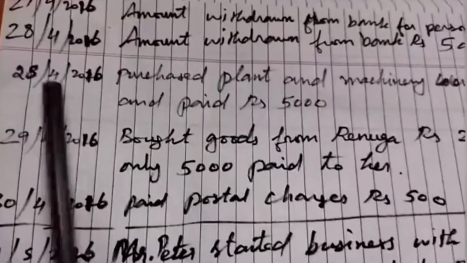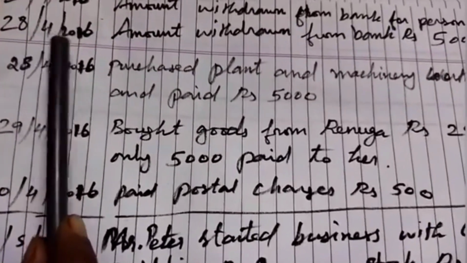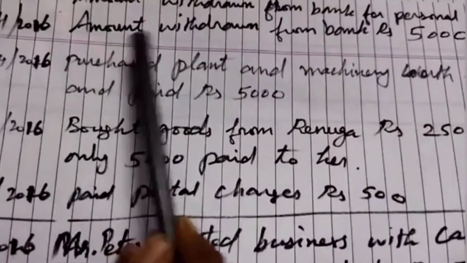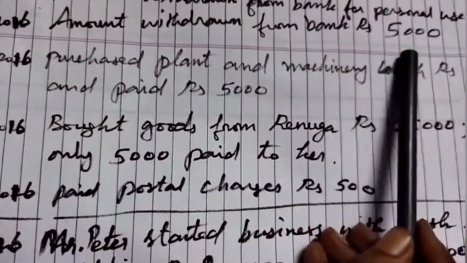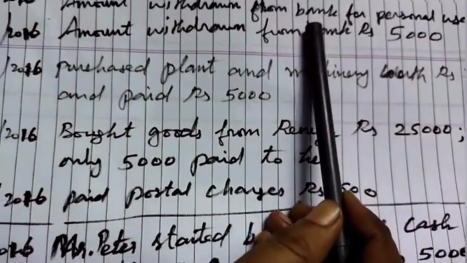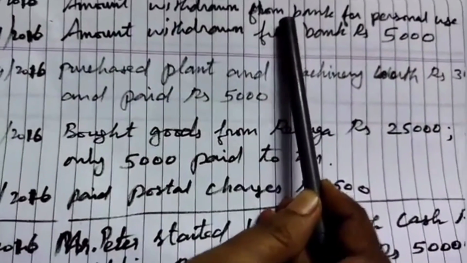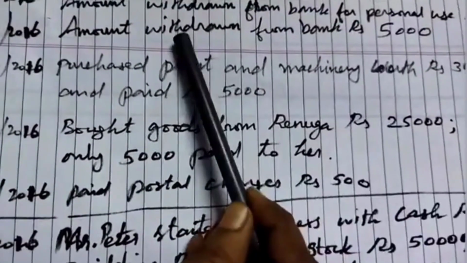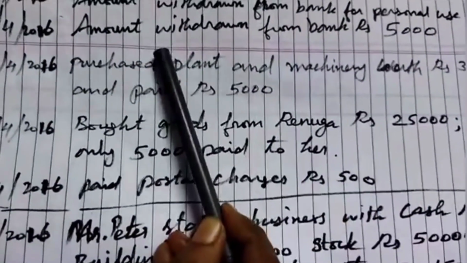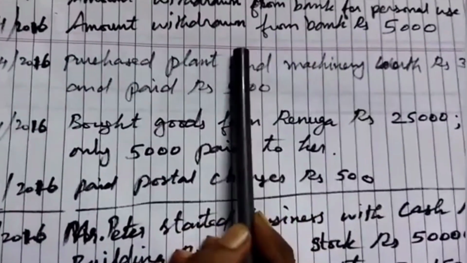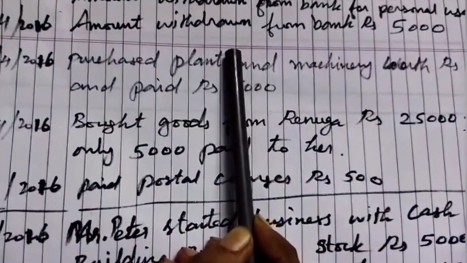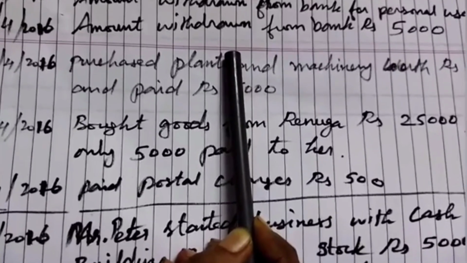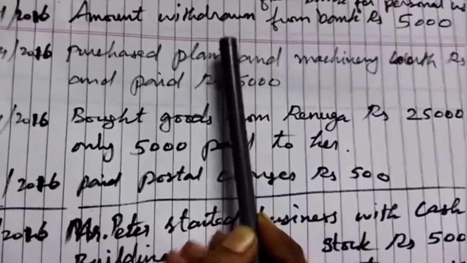What is the next transaction? 28th April 2016. Amount withdrawn from bank rupees 5,000. Before that, the owner had taken the money for personal use. This one is for office use. We have taken the money from the bank. So we received cash. Cash account debtor. Who is the giver? Banker is the giver. So bank account should be credited. So cash account debtor to bank account.